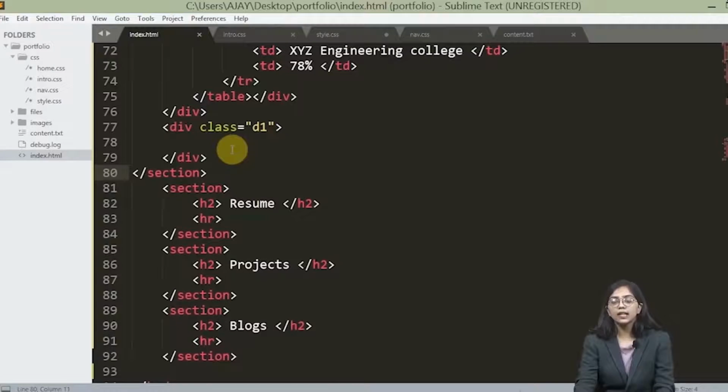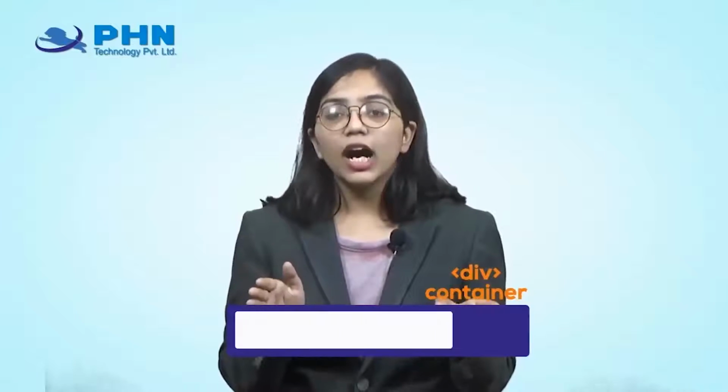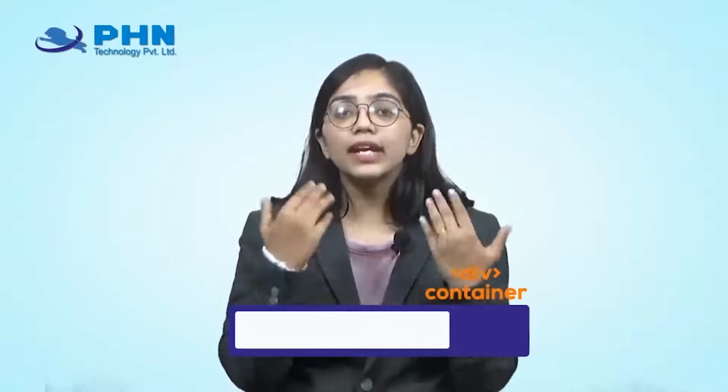Now let's start with the skill bar. We are going to create a skill bar using div tags. We are not going to use any bootstrap property or anything, just HTML and CSS. How are we going to create it? First we create a container using the div tag, and inside that we create another div in which we give a particular width. The first container will store that width and display it as a skill bar.